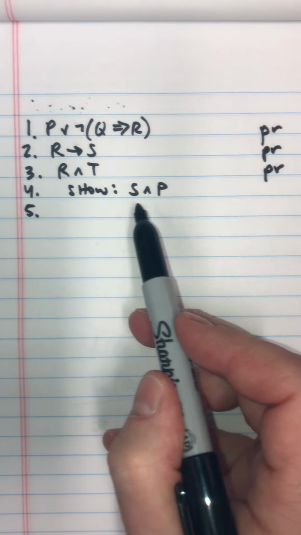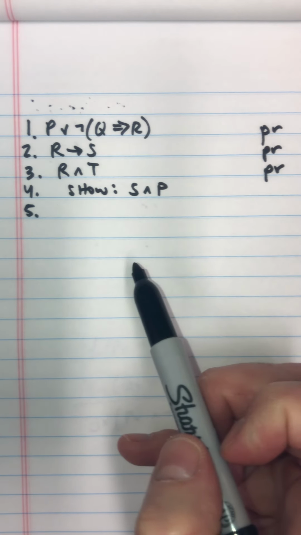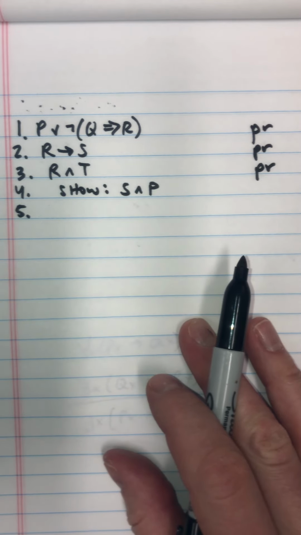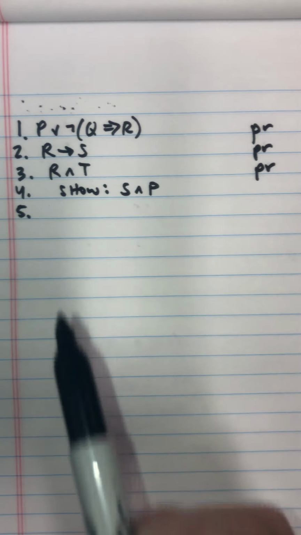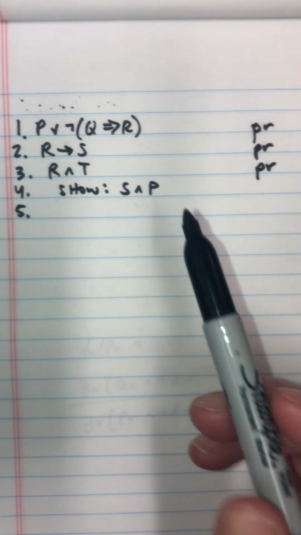Okay, so we're trying to show something that's a conjunction. It's an and statement. Whenever you're trying to show an and statement, it's a good idea to try to first show one part of it, and then show the other part, and then put them together.